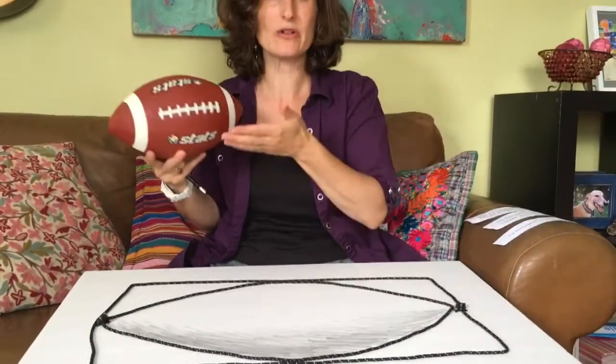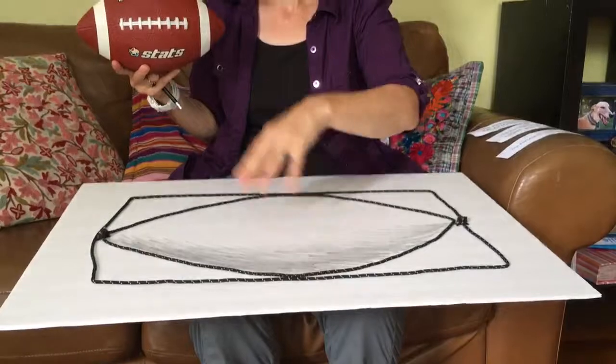Now, 2 things could happen. One, everything could match, and then congratulations, you drew it exactly how it really looks. Or something could pop out at you that looks a little bit off, a little bit different. Something on your drawing will look different than something on the object. I'll give you an example.